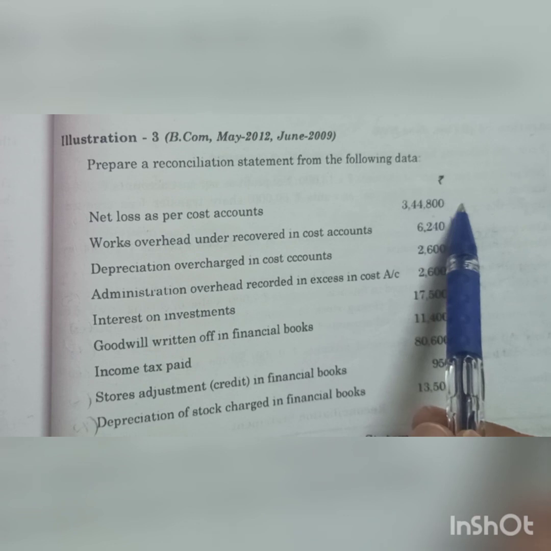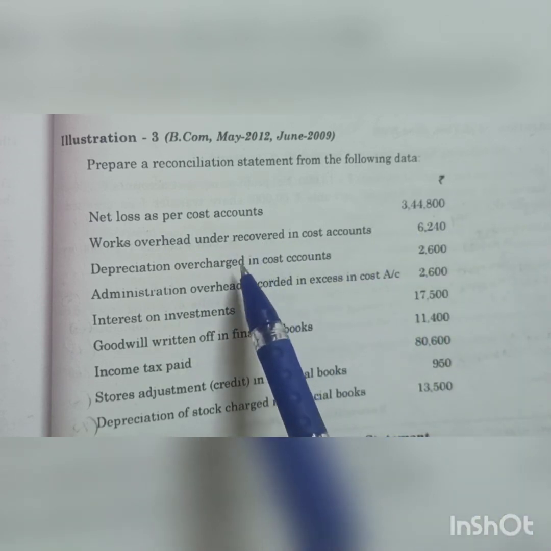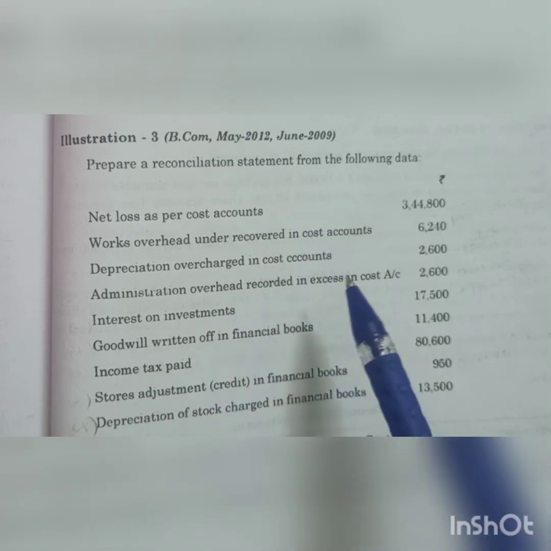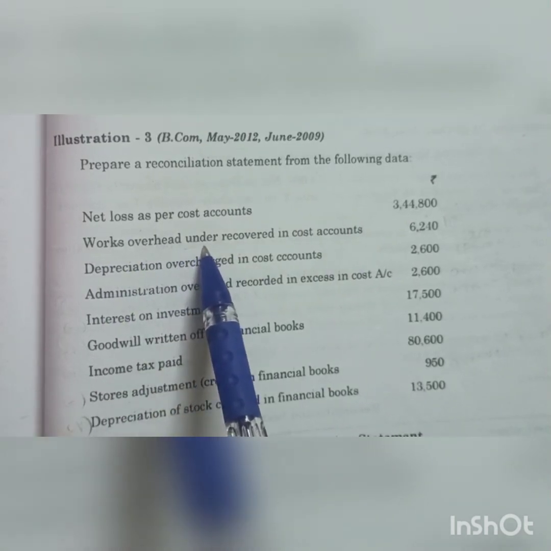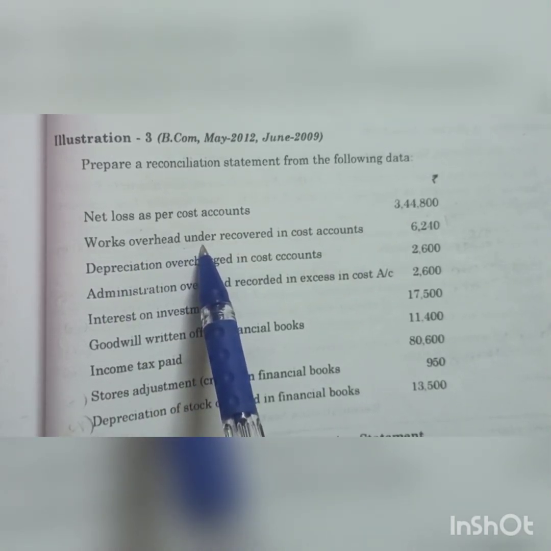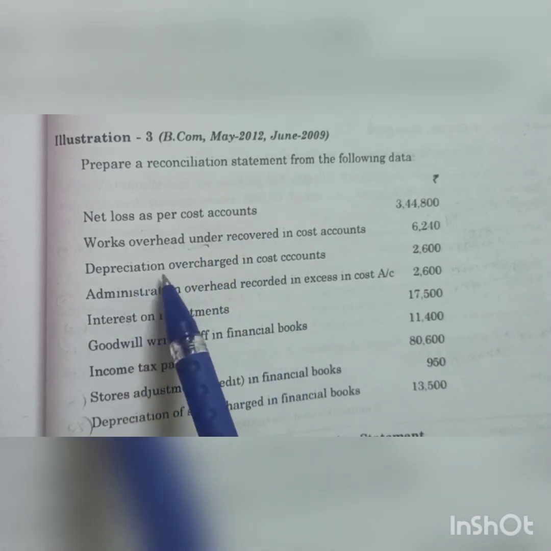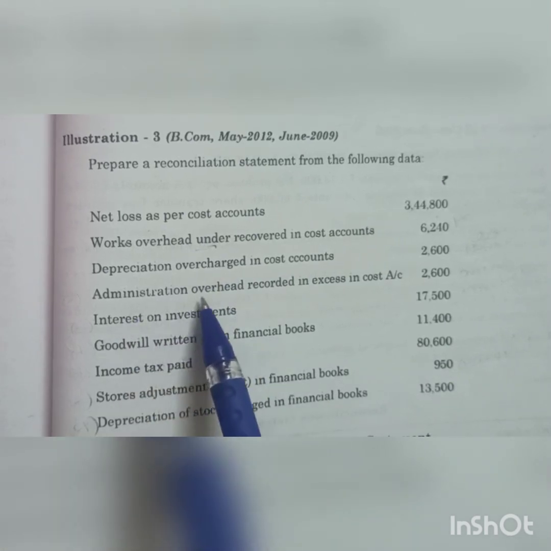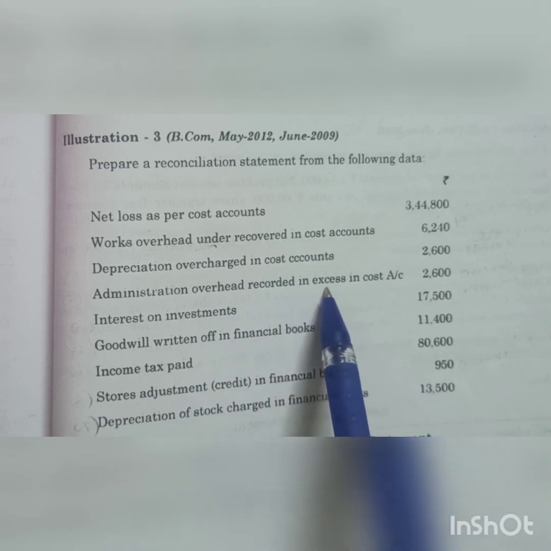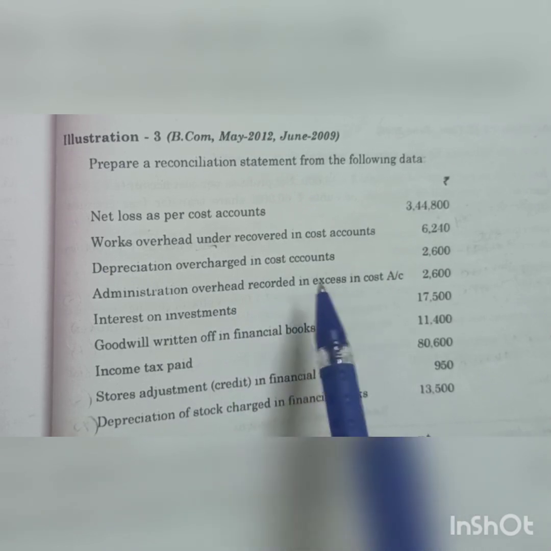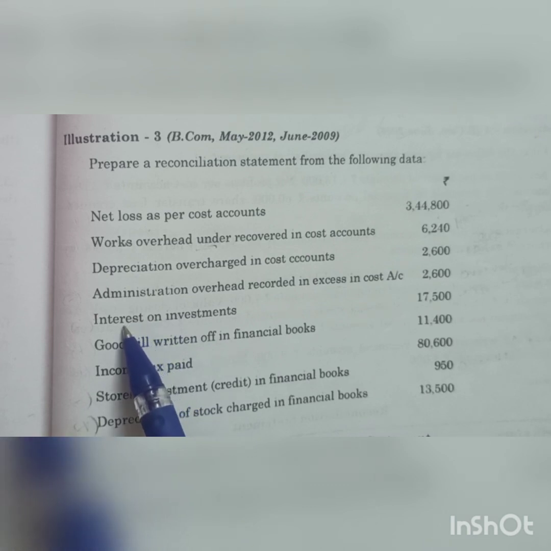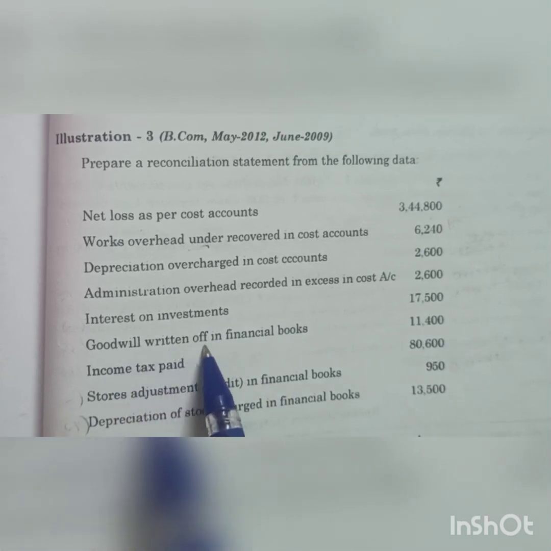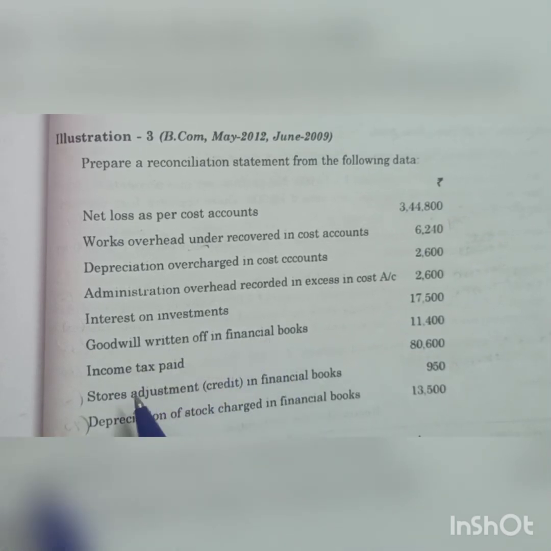So first of all, we have to write down the net loss as per cost account. That is 3,44,800 in the outer column. Then the second one, works overhead under recovered in cost account. Actually it is decreasing, so actually we have to minus. But here they have given the net loss, so we have to do the opposite. That is, we have to minus, but here we have to add. Then depreciation overcharge, that is increasing. So actually we have to add, but here we have to minus. Administration overhead is excess. Actually we have to add, but here we have to minus.